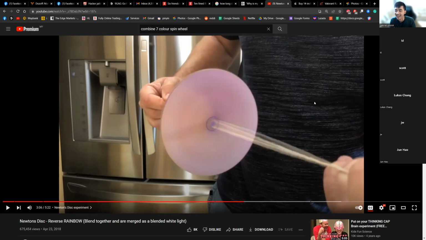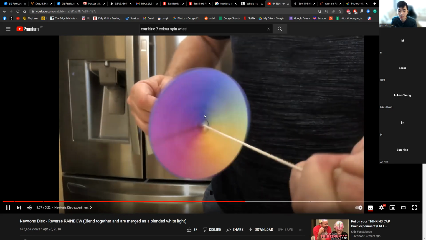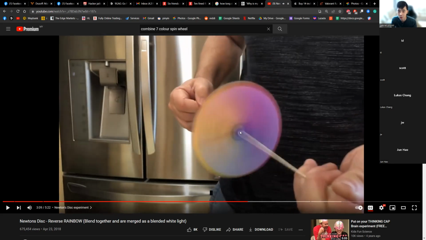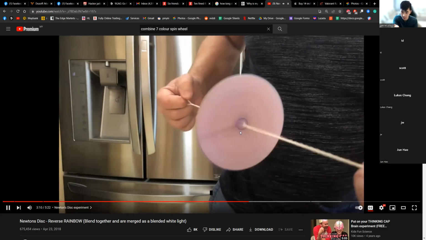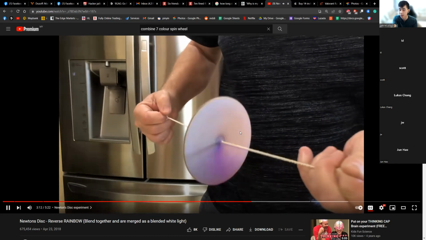But anyways, if you see all the 7 colors spinning at a relatively fast speed, you'll actually see that it goes into one specific color. This is essentially how white light is formed, guys. If the speed slows down, as soon as it starts slowing down, you can see that the 7 colors are separating into different lights again. But as soon as it speeds up again, it goes back into white color. Do you see this here?